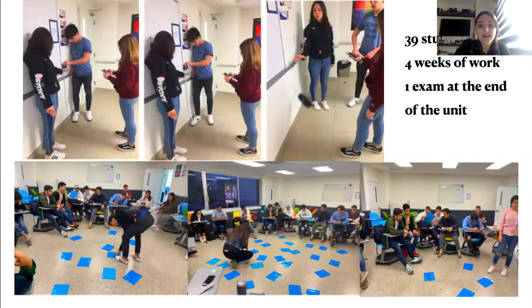So the application was 39 students that participated, 4 weeks, and one exam at the end of the unit, which was useful for analyzing results. Although we know it's not a direct benefit of flipping the units, it does help.